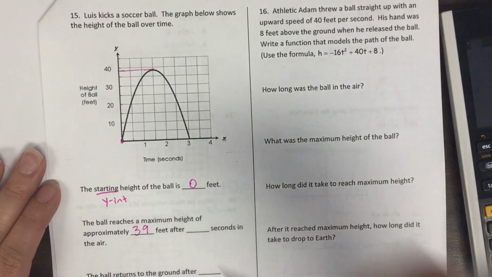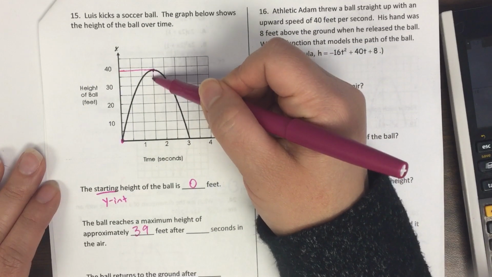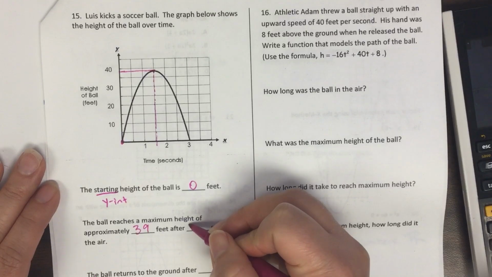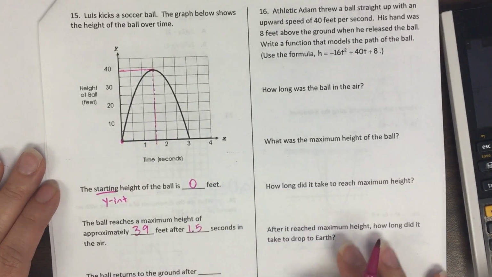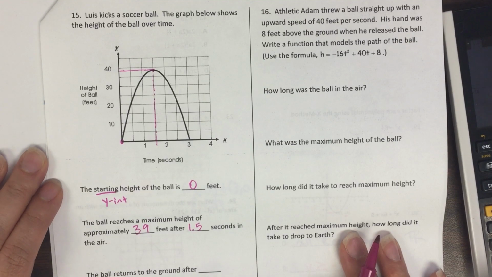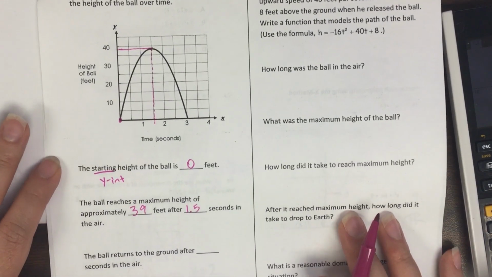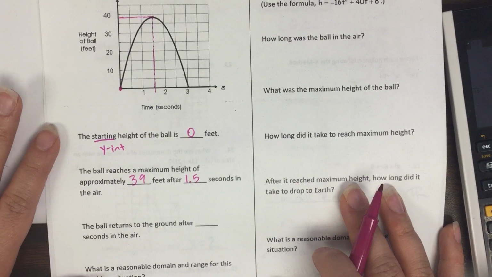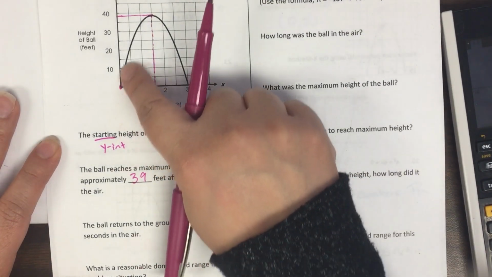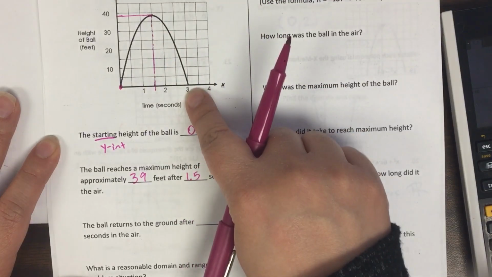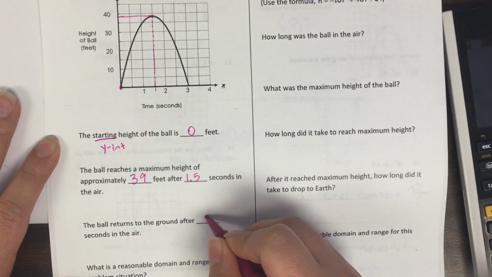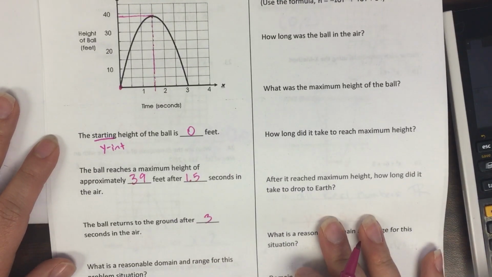After blank seconds, this is gonna be the x value. This is how long did it take. And I see that is gonna be 1.5 seconds, so 1.5 seconds. From there, the next question is telling us the ball returns to the ground after blank seconds. So here it goes up, it's still in the air, still in the air, and then right here at the 3 seconds is when it returns to the ground.